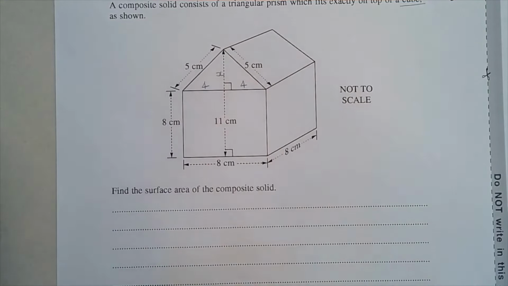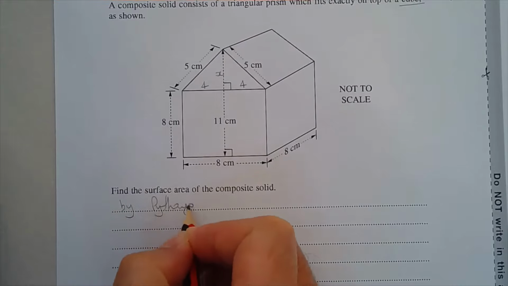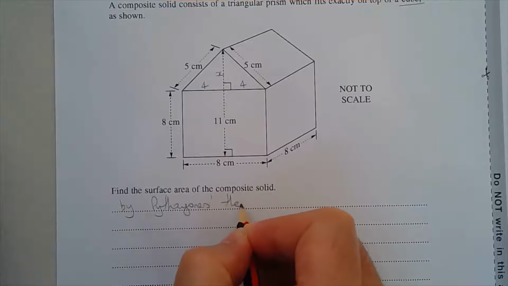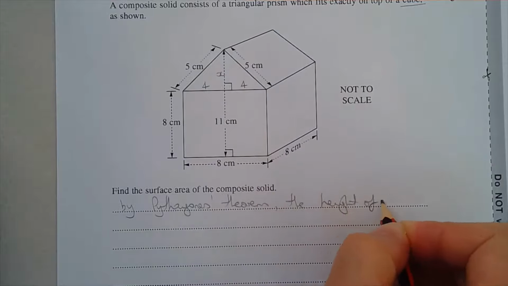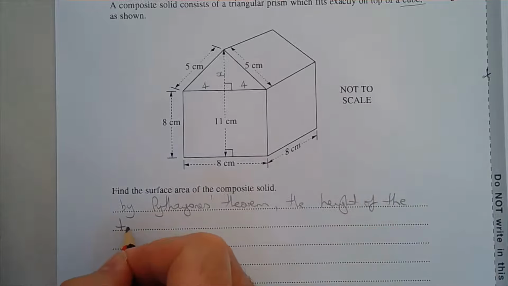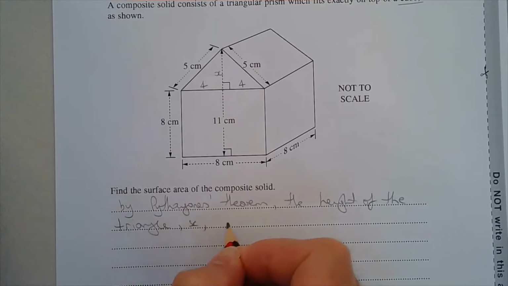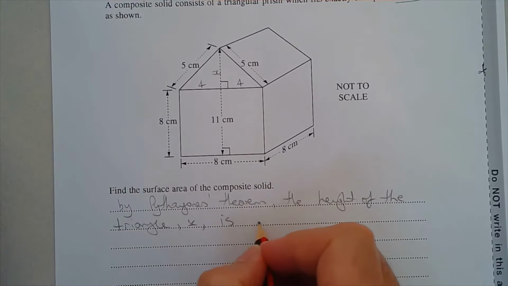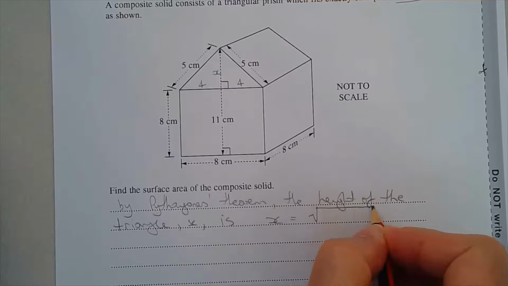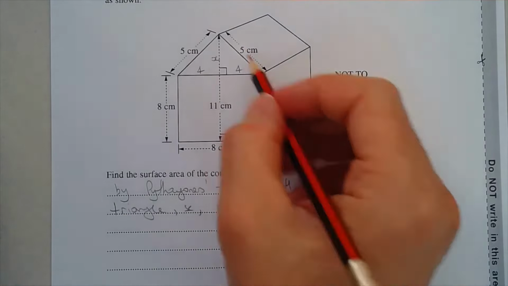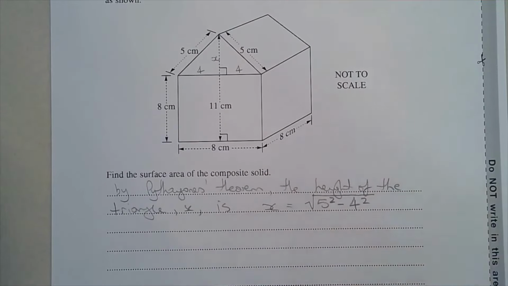So by Pythagoras' theorem, the height of the triangle, x, I can do it all in one calculation actually.